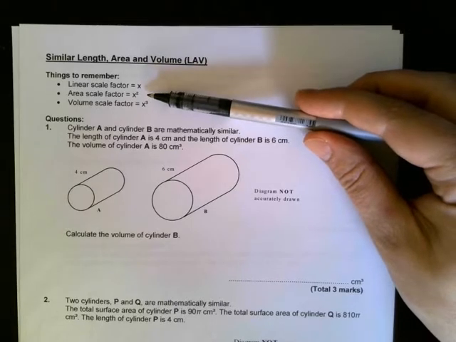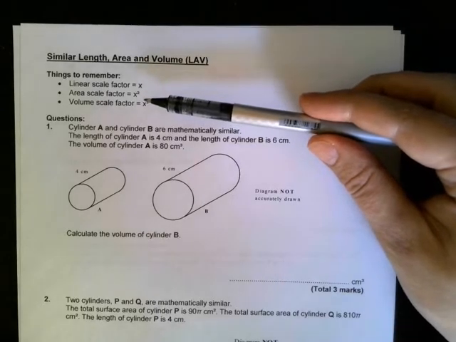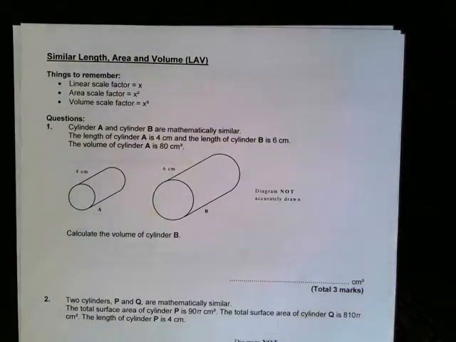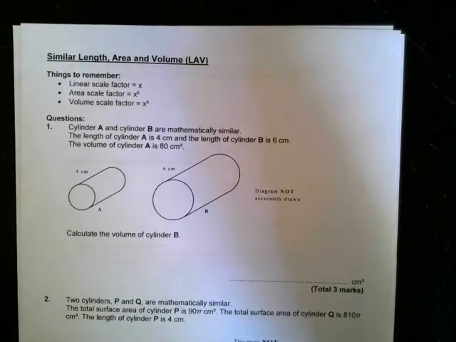If it's area, times by the scale factor squared, or the length scale factor squared. And if it's volume, times by the length scale factor cubed. Right, so let's click in with this. Cylinder A and cylinder B are mathematically similar.